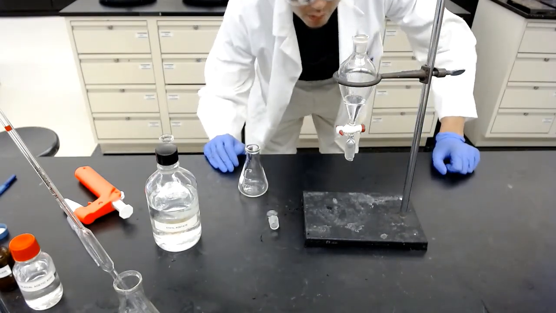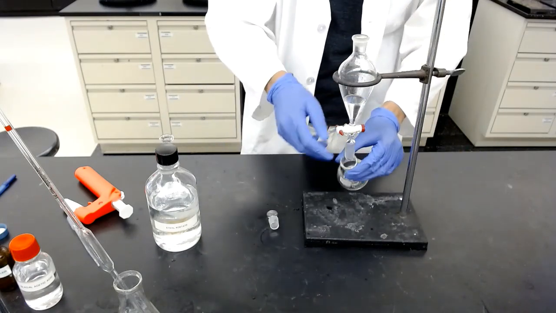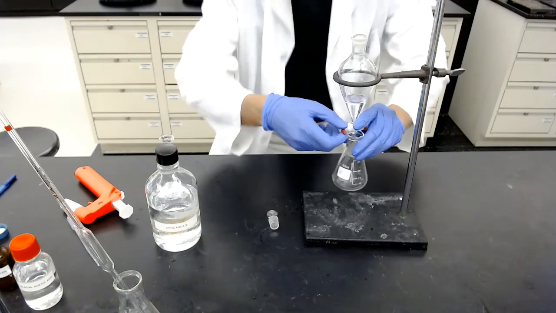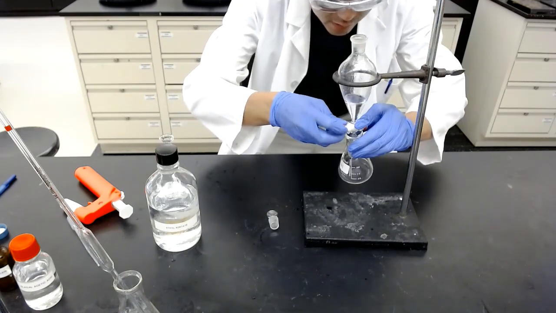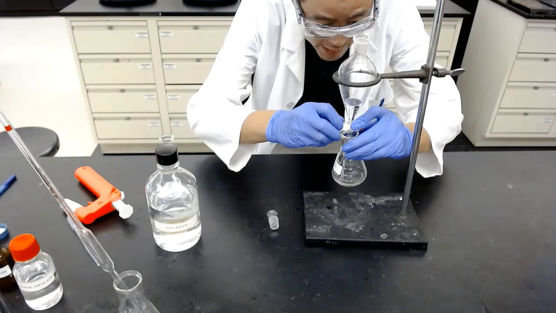And of course, you can imagine it's separated into 2 layers, and we need the bottom aqueous layer. Slowly drain it out.